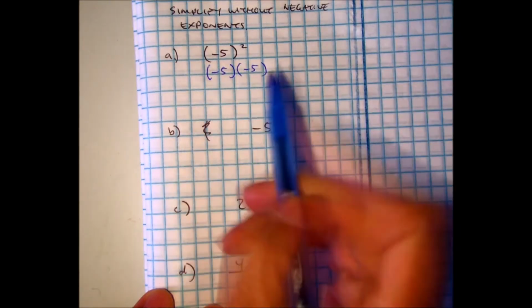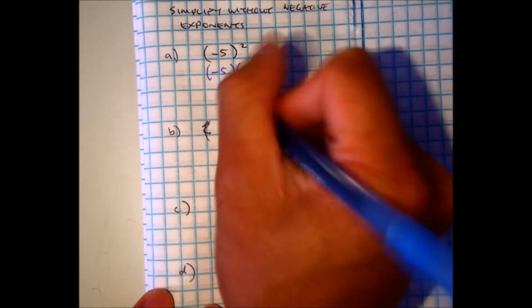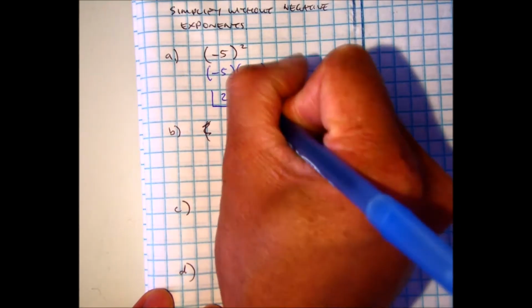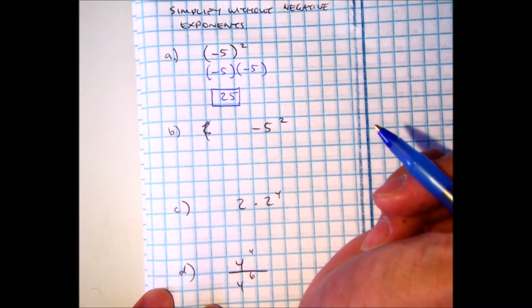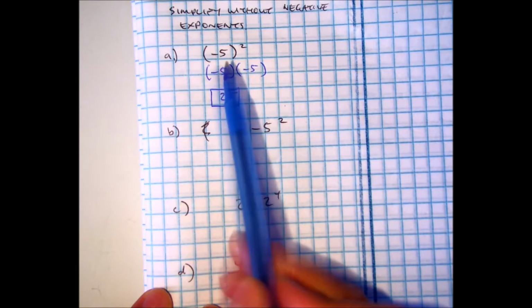This is telling us that there is -5 two times. Class, negative times negative is a? Raise your hand if you got positive 25. Okay? Now, what's the difference between A and B?